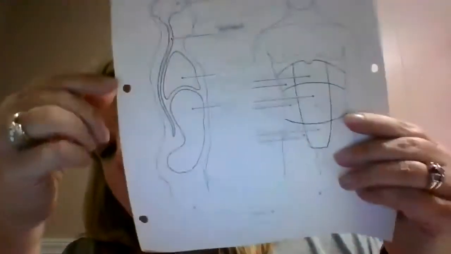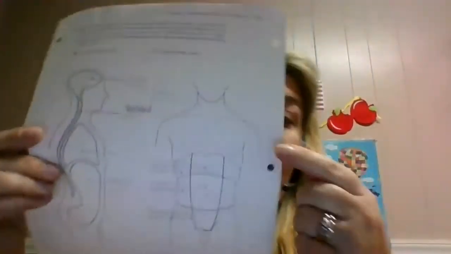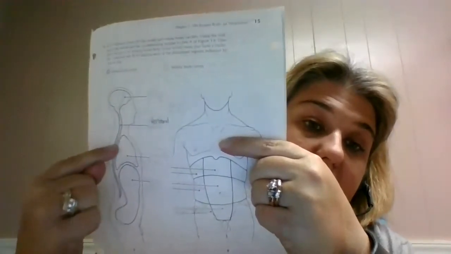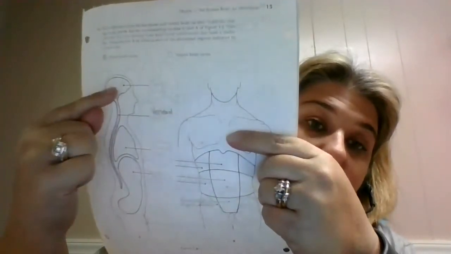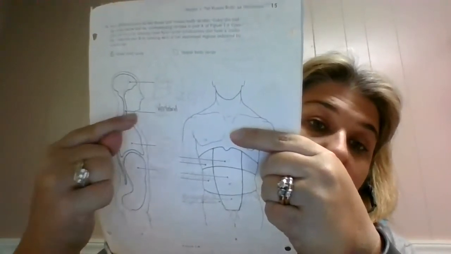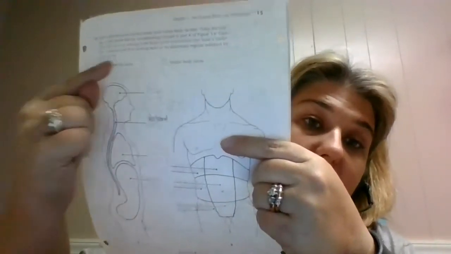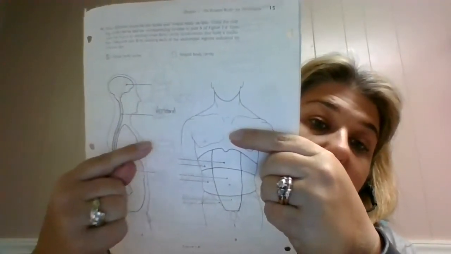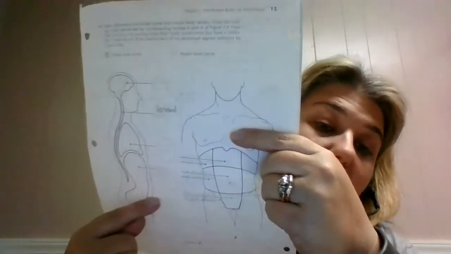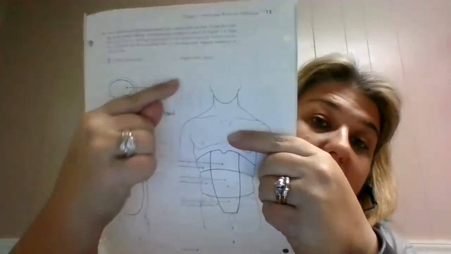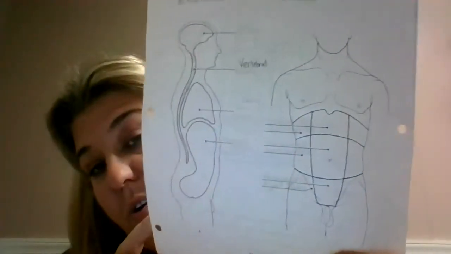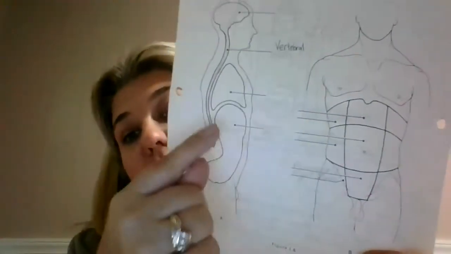Okay. Number 10, you will see these pictures on your test, both of these. So right here, the cranial cavity and the vertebral cavity. So that's cranial and that's vertebral. Those all make up the dorsal body cavity. Then the thoracic and the abdominopelvic make up the ventral body cavity. And this was the picture that was on your slideshow.